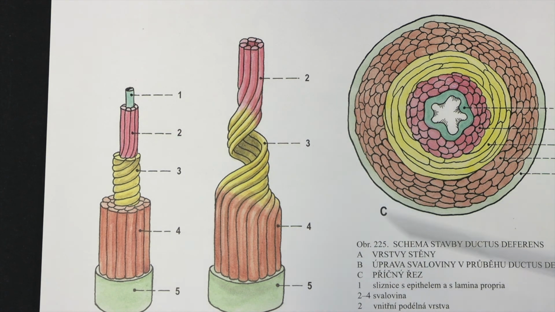This three-layer muscular compartment is very important for the contraction of the lumen of the ductus deferens. They make peristalsis, with a peristaltic character like an intestine, moving the sperm toward the prostatic part of the urethra.